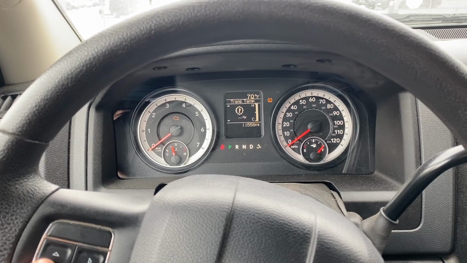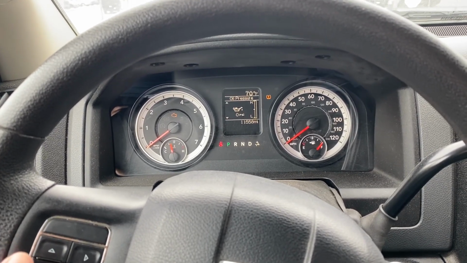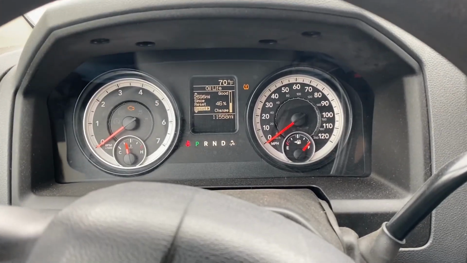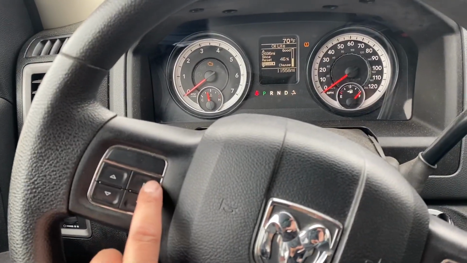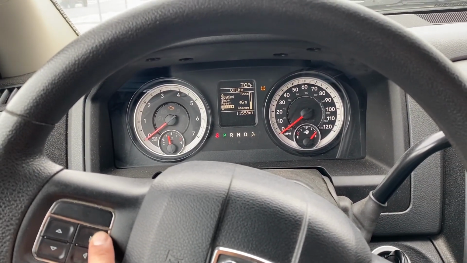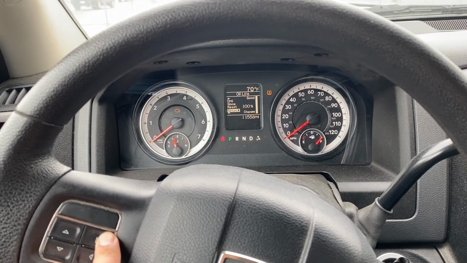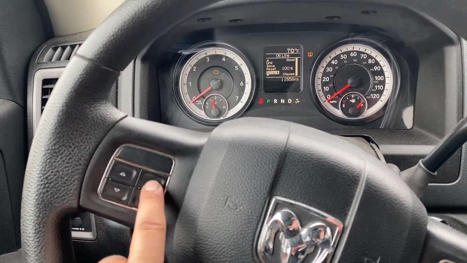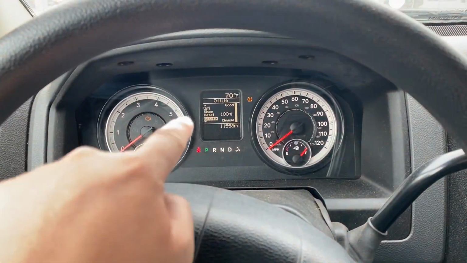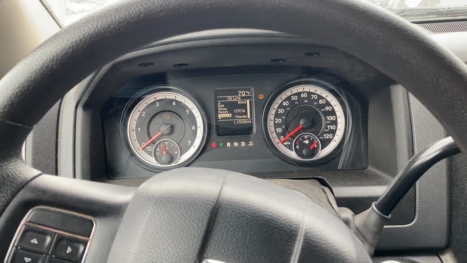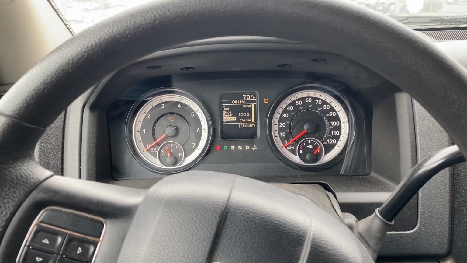So what you want to do, you also have individual stuff here too. So get here to oil life, and you're going to see a reset right there. What you want to do is just push this arrow here on the left side, and you want to hit reset. So you're just going to hold it to the left. Your left hand, hold the arrow down, and it's going to reset it to 100%. And that's how you would do the oil reset for a 2014 Ram 2500.